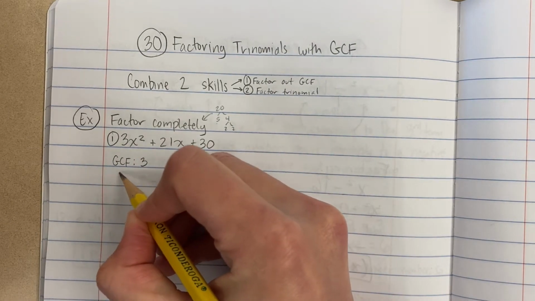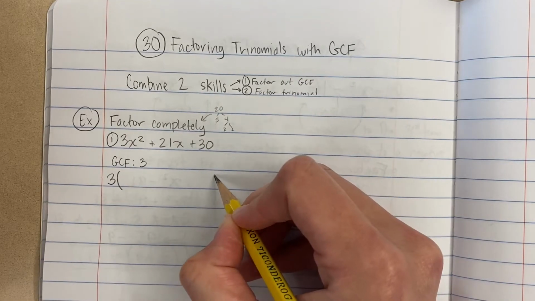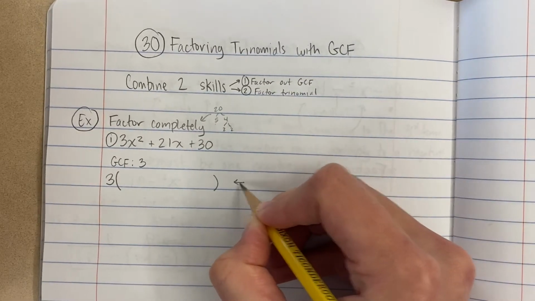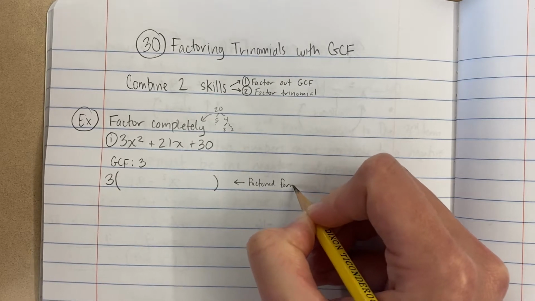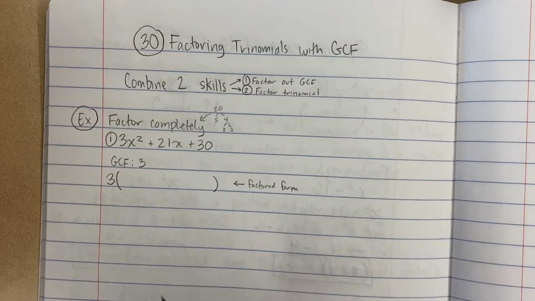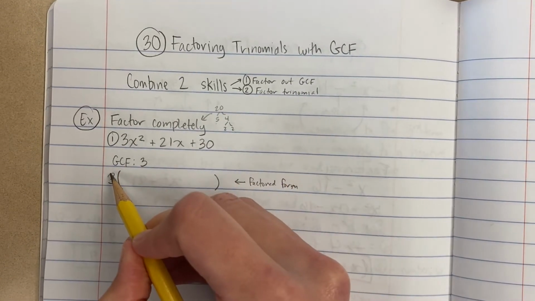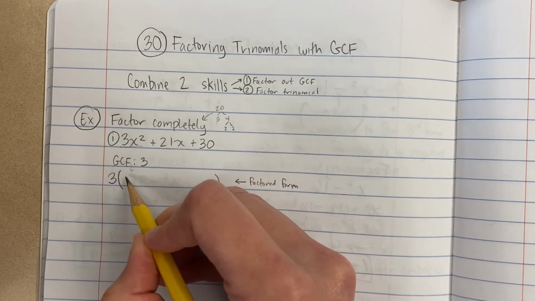And if you remember, once I find the GCF, I wrote what was called factored form. Now, this is not going to be all the way factored form because there's going to be more to do. So I ask myself, 3 times what is 3x squared?